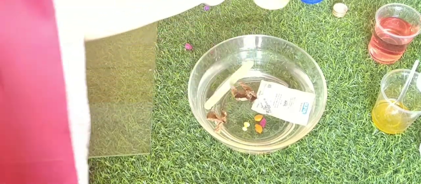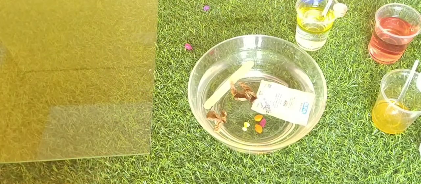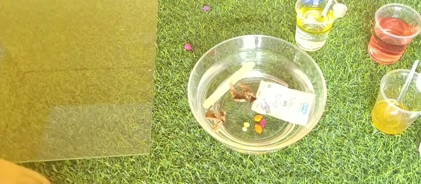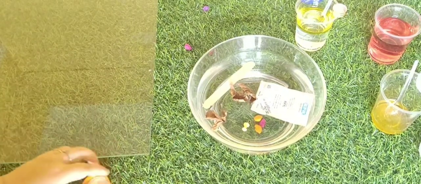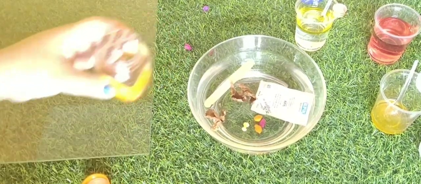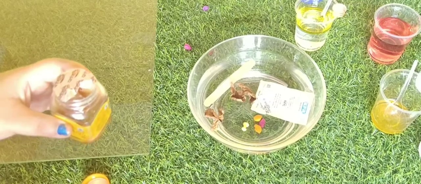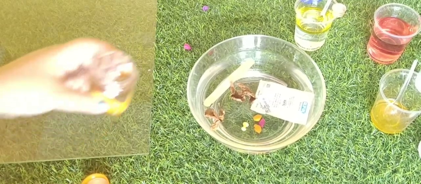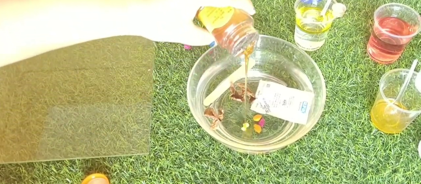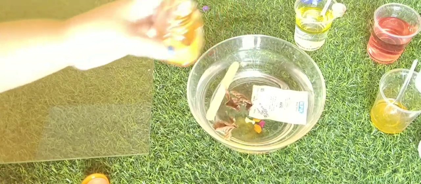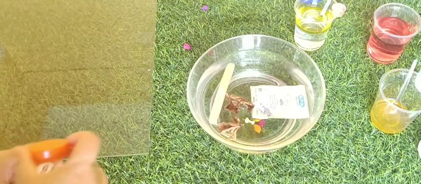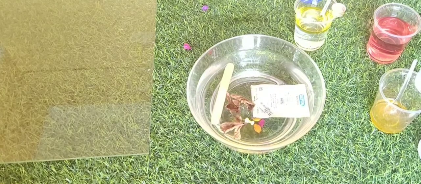So oil also has less density than water. Now let's see what happens if we pour some honey. Remember, there are liquids which can sink and liquids which can float. I am putting some honey. You can see that it has sunk. That means its density is more.